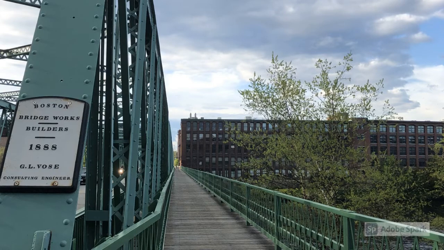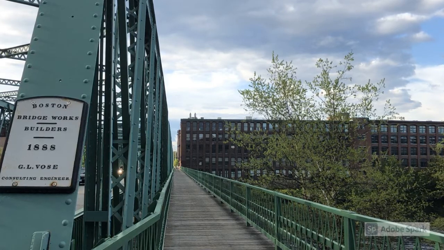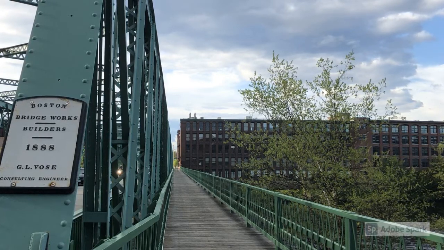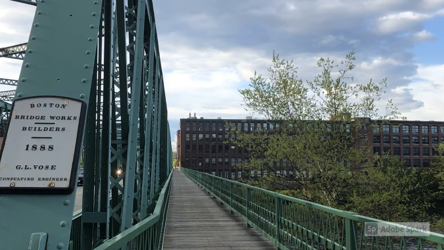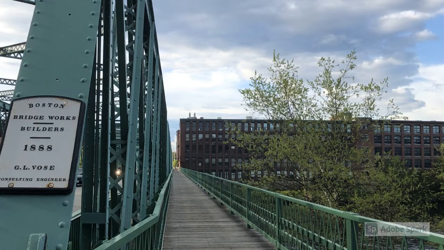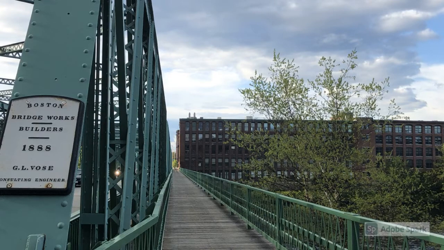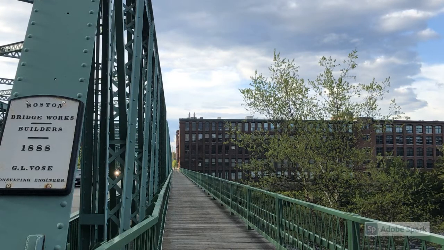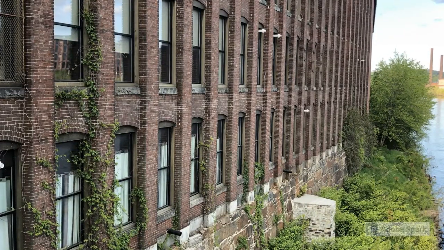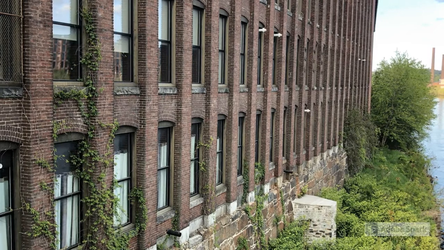Bridges are something that really fascinates me, and I feel that a lot of them are part of the old world. So this one was supposedly built in 1888 and is part of the Boston Bridge Works Company. So this company, it appears, had about 103 bridges that were constructed all across New England, and this is made of iron.